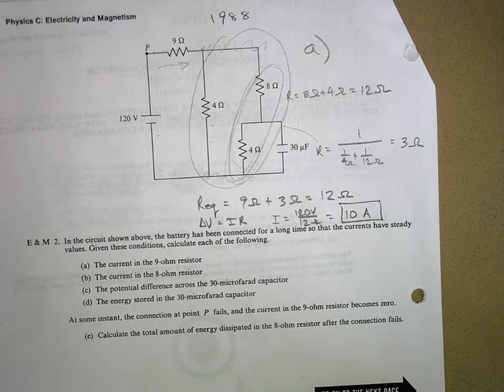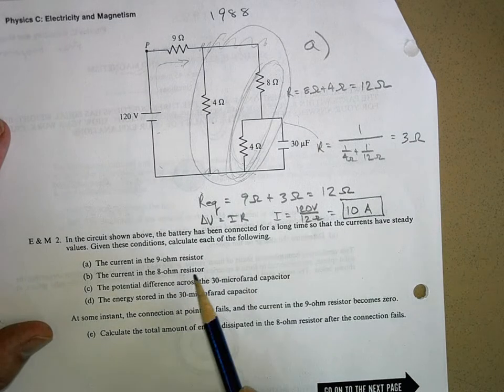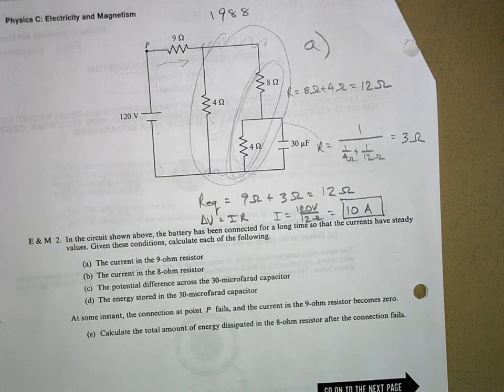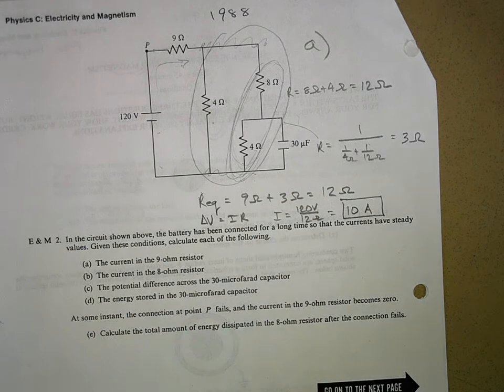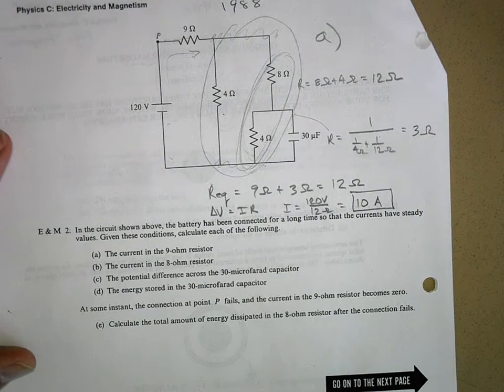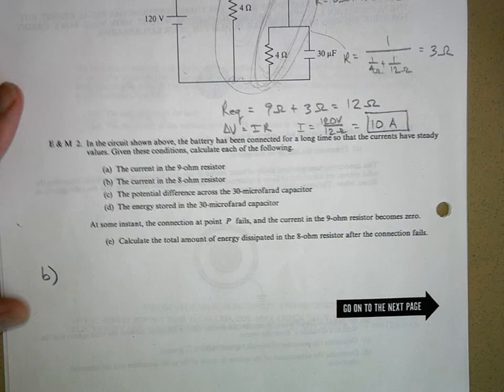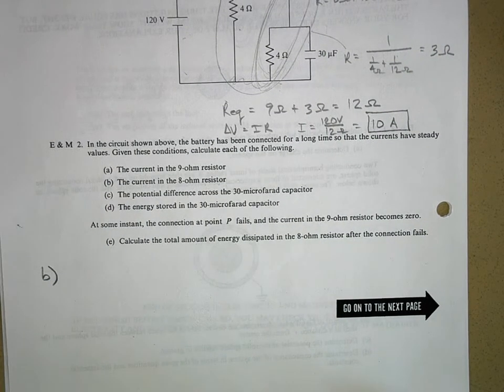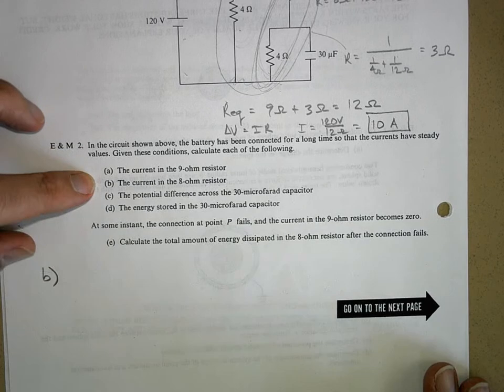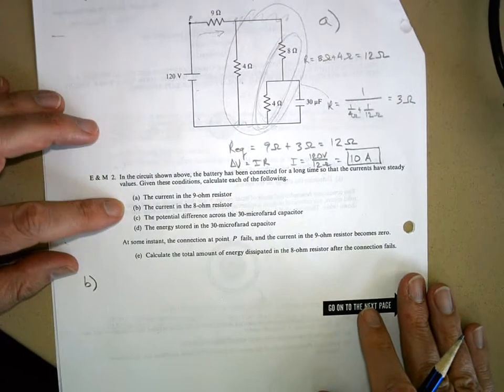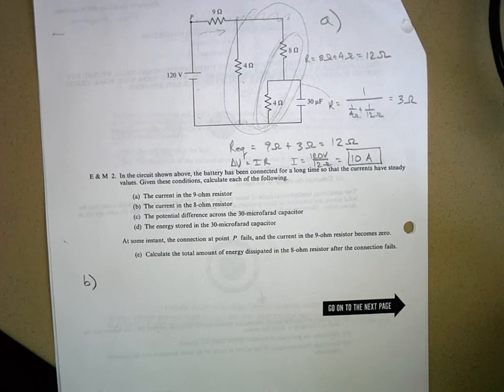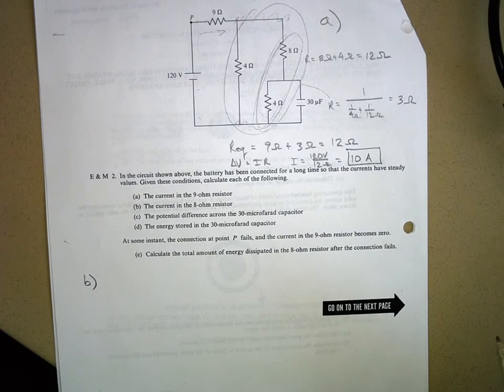All right, so now we want to know the current in the 8 ohm resistor. Now to do part B, I'm going to redraw the circuit down here because this is getting so messy.